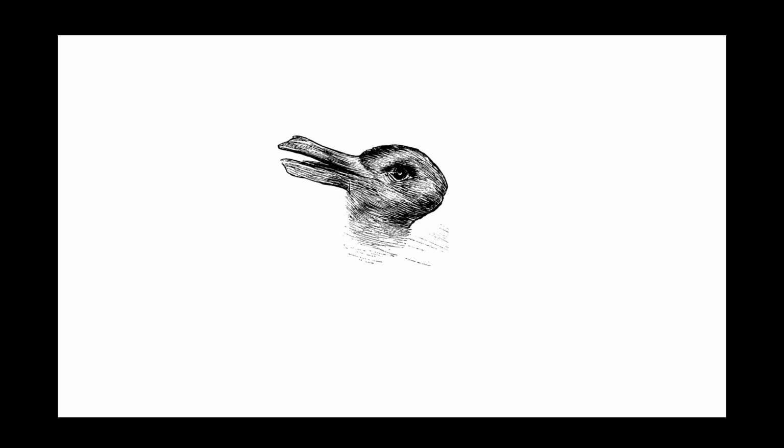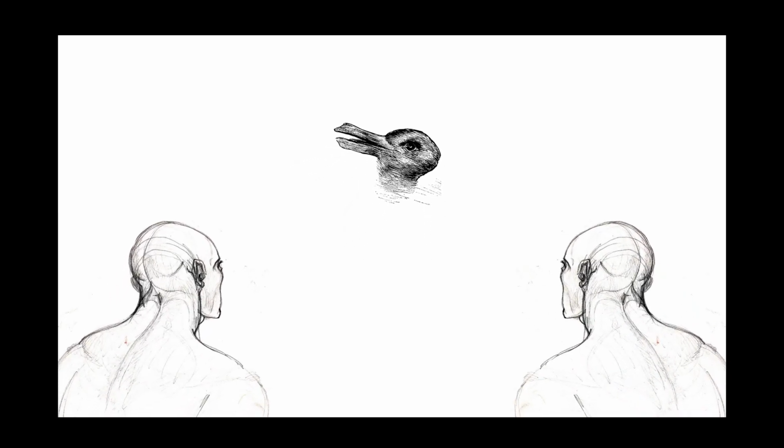When you first see this image, what do you see? Perhaps a rabbit? Or maybe a duck? This image is an example of an optical illusion, where two observers can interpret a single image with different meanings.